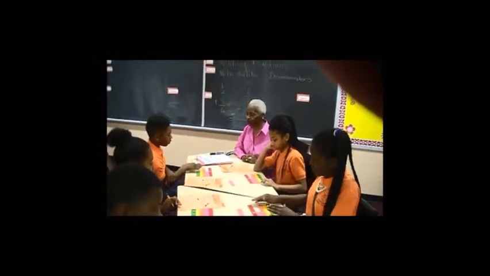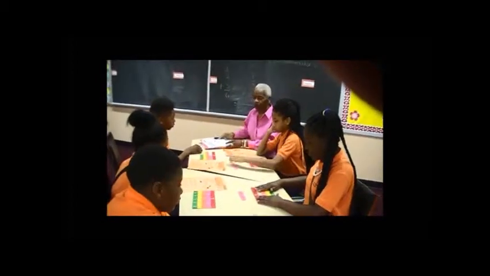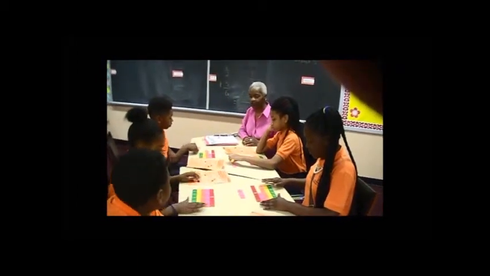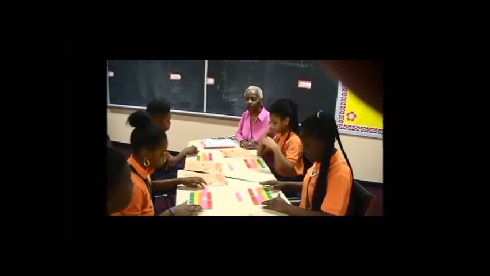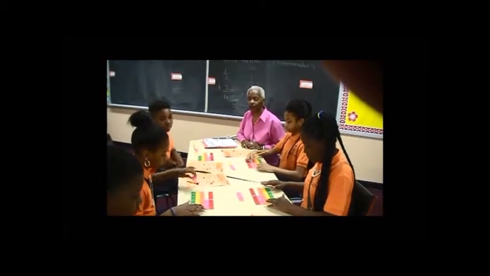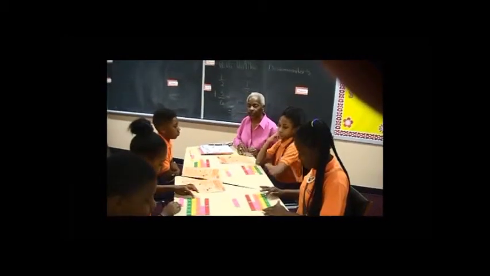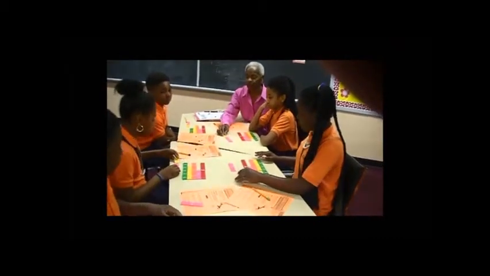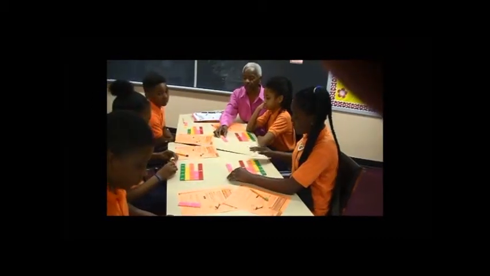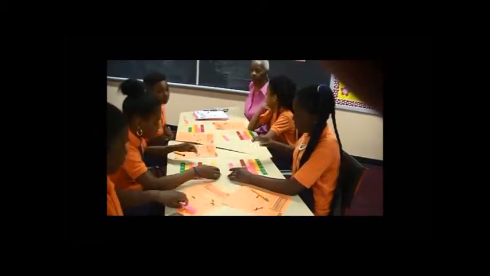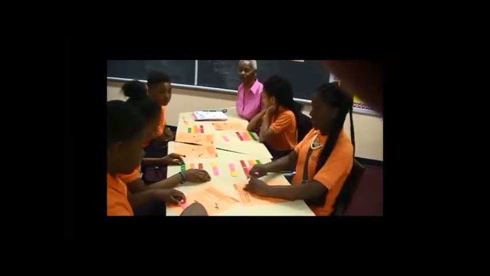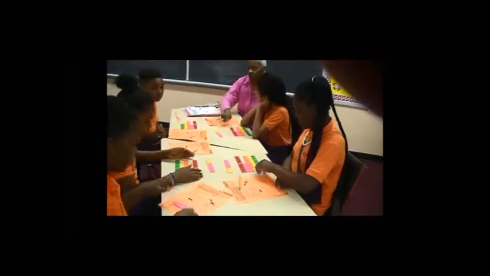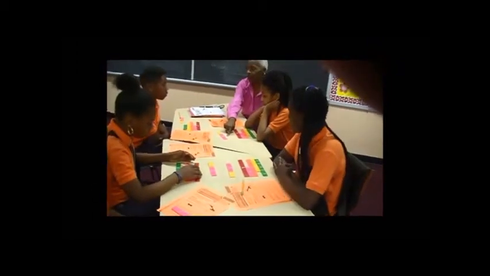So where's your 1/4 tile? Don't put it on top, put it beside it. Put down 1/2 plus 1/4. Pick up your 1/2 tile and your 1/4 tile and put them side by side. So we said that 1/2 plus what?